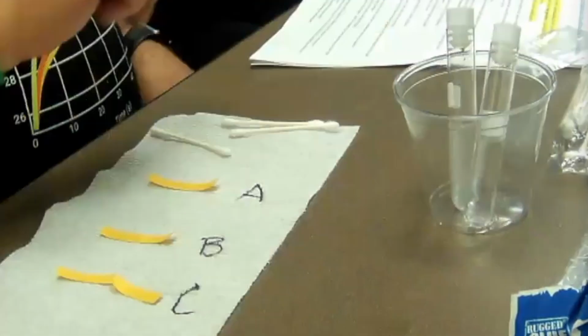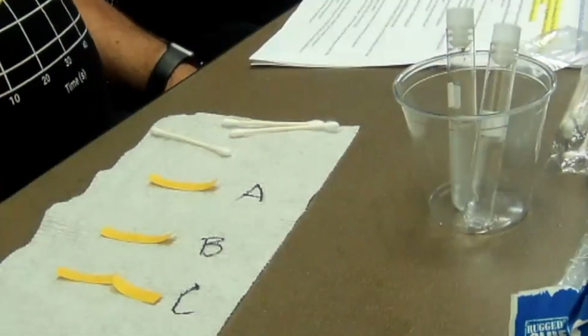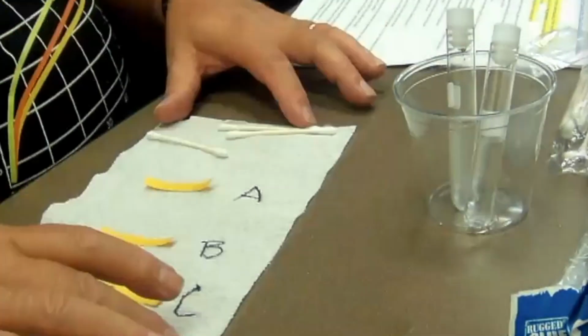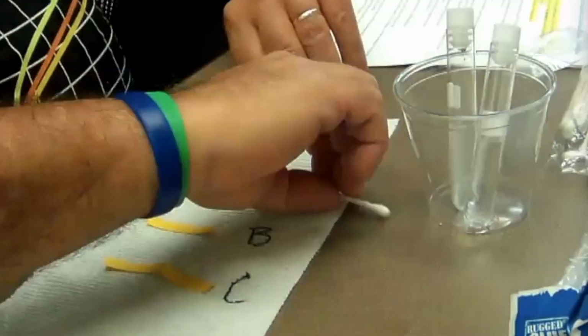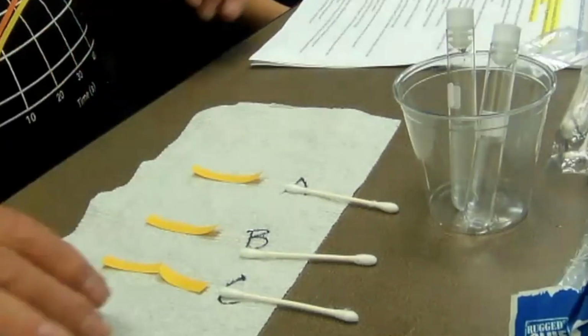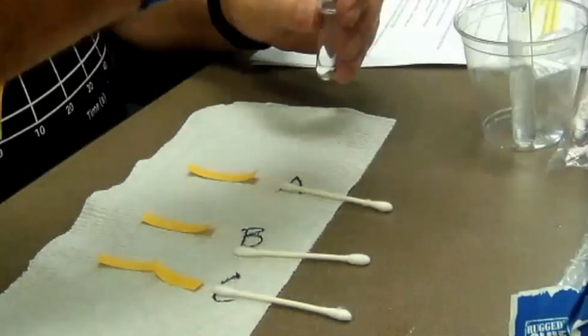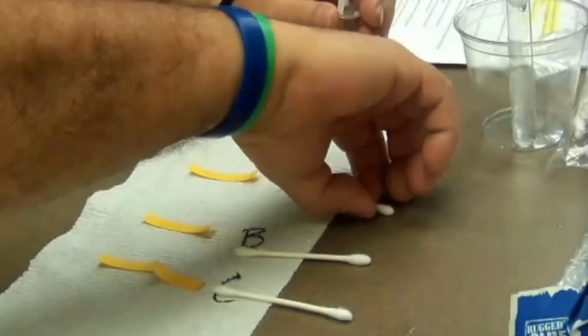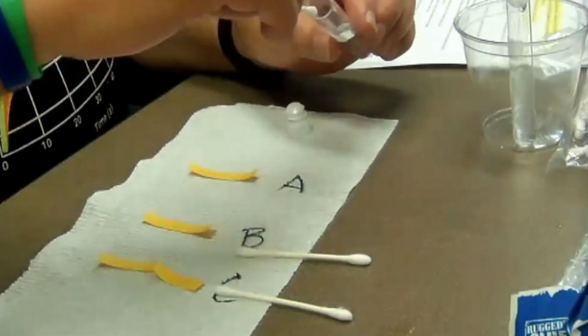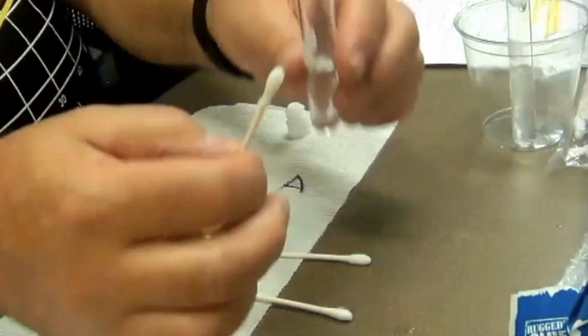And so then what you're going to do is you're going to take a swab, and I recommend that you use a different swab for each test. So what you want to do is take a swab and touch the liquid. It does not need to be drippy. Just get a little bit of liquid on the end of the swab.